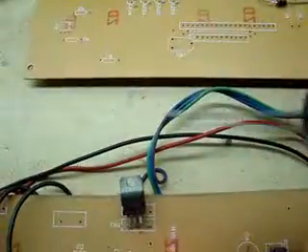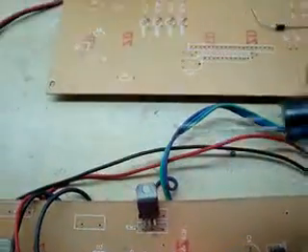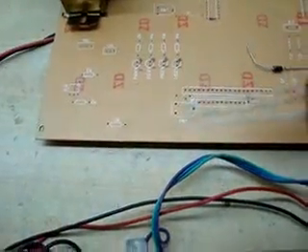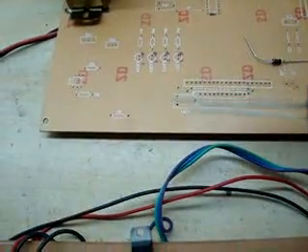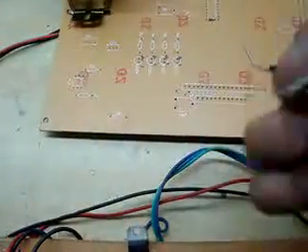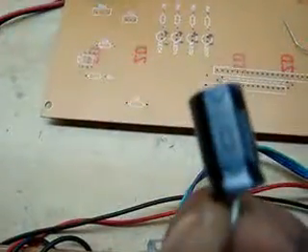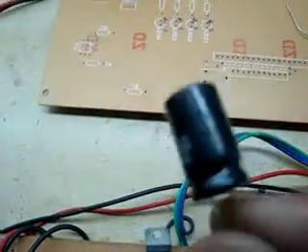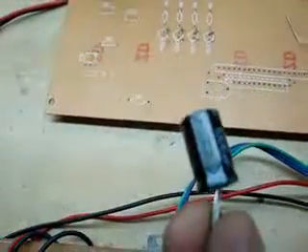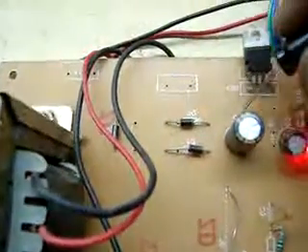This is your capacitor, on which there are two sides. One is bigger and the second is smaller. The bigger one is positive and the smaller one is negative. Another method is that there is a symbol on the negative side. This is your negative side. It means your positive is connected across the positive and negative terminals of the diodes.